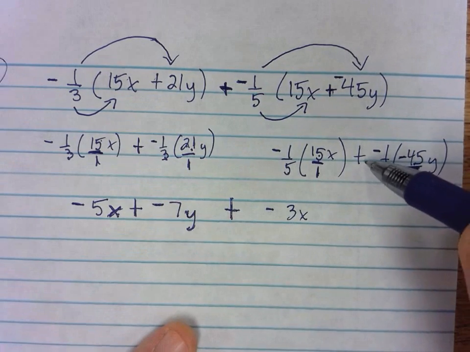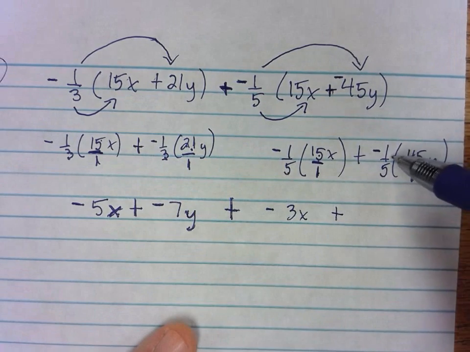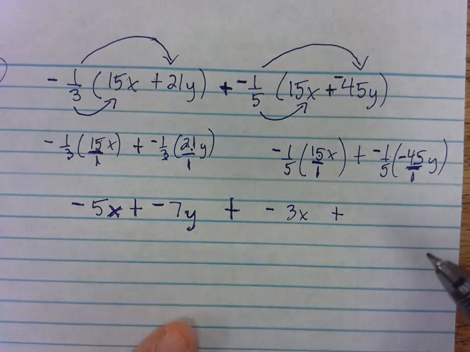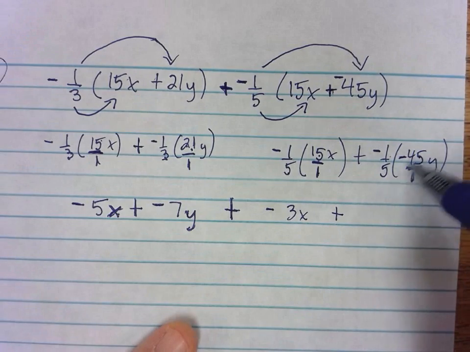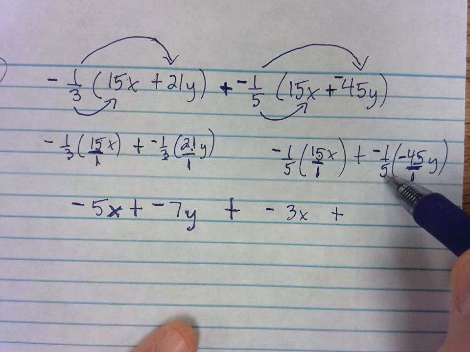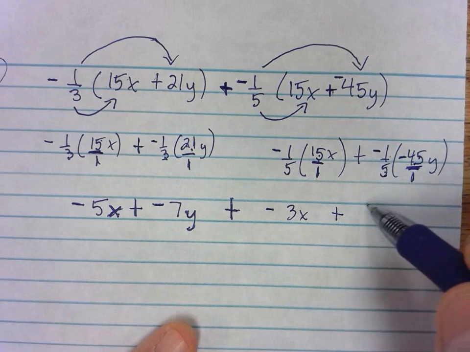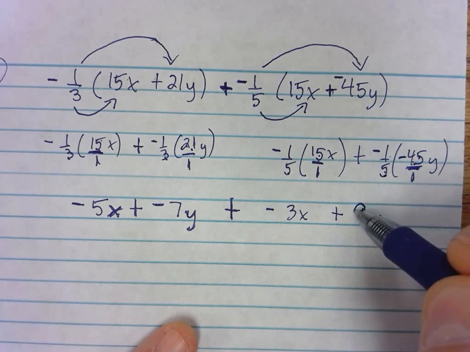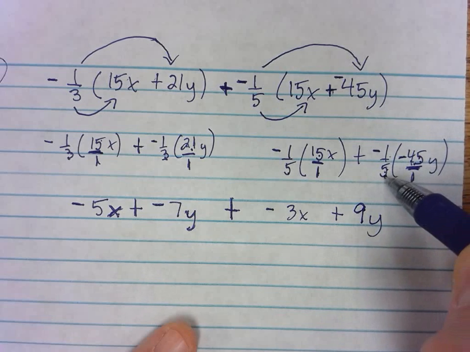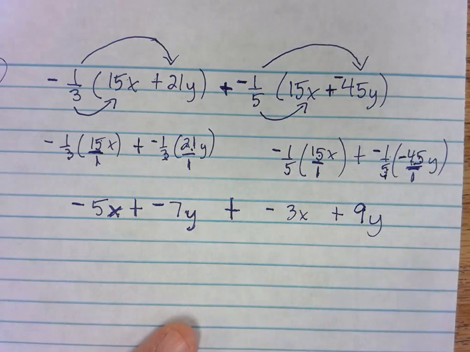I just copied down my plus sign from up there. Alright. Now, plus, what's a negative times a negative? It's a curveball. What's a negative times a negative? That's positive, right? And 45 divided by 5 is 9. And don't forget to stick your y on the end of that. Negative times negative is a positive. 45 divided by 5 is 9. And just bring down the y.